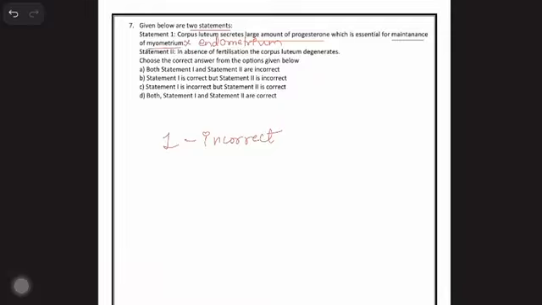Statement 2 says in absence of fertilization, corpus luteum degenerates. 100% correct. So statement 2 is correct. So let's look for an option which says statement 1 is incorrect, 2 is correct. A says both are incorrect, so it's not the answer. 1 correct, 2 incorrect, wrong. 1 incorrect, 2 correct. C is the answer. Let's see what D has to say. 1 and 2 are correct. Answer is option C.